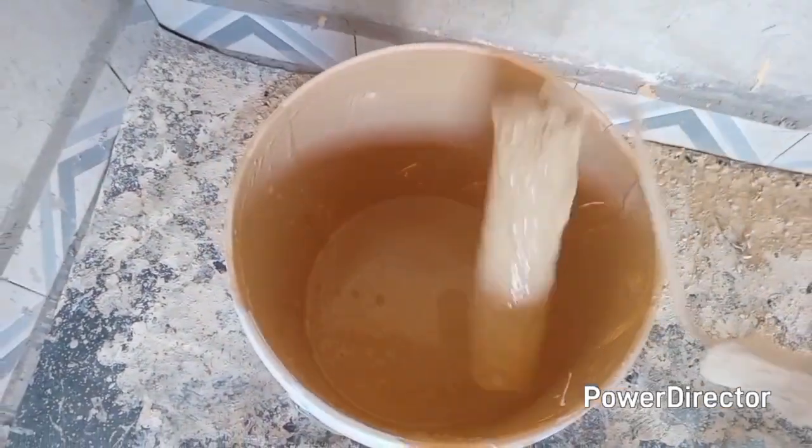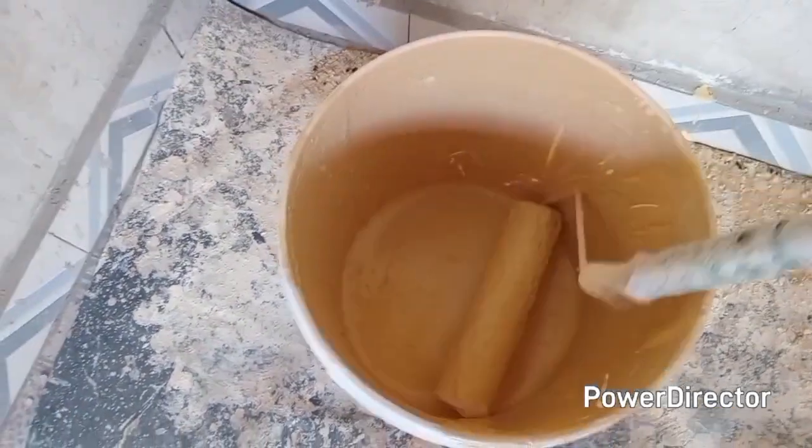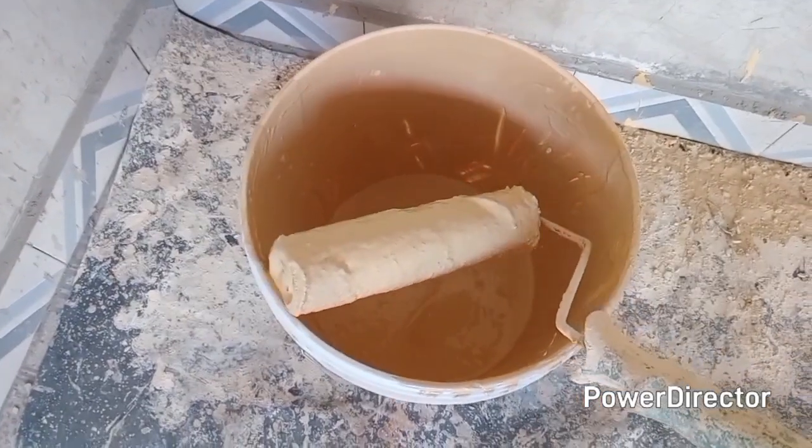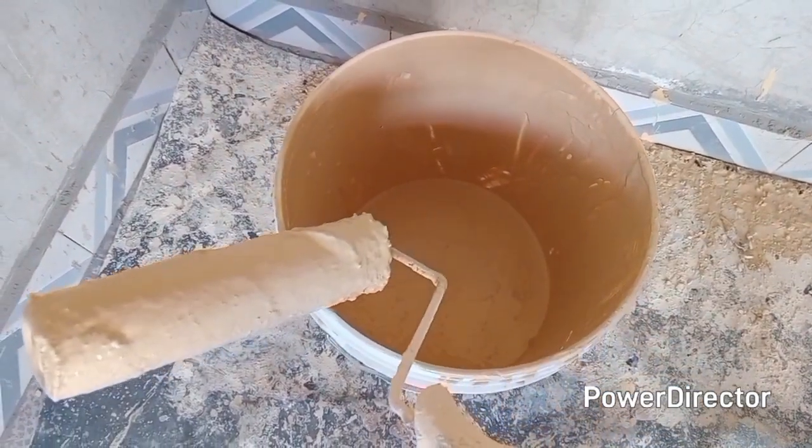Another point to note is that after you have dipped your roller around, before you proceed to the wall, please wipe the excess like that, and then you carry your roller to paint the wall, just like that.